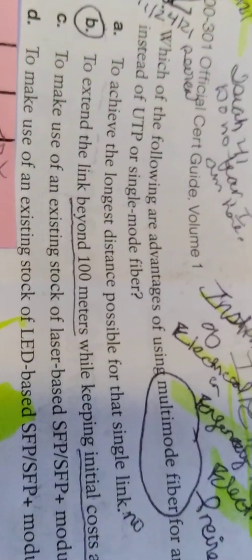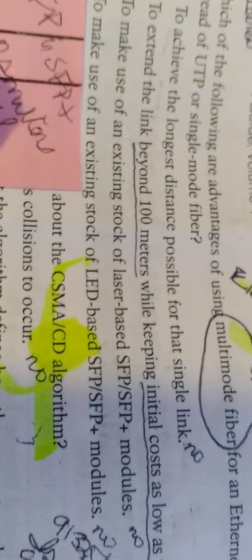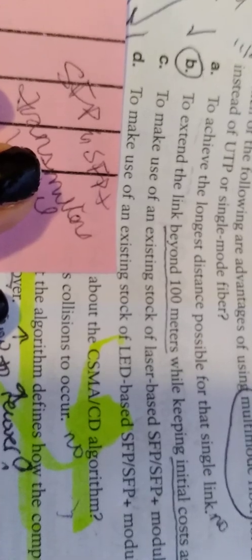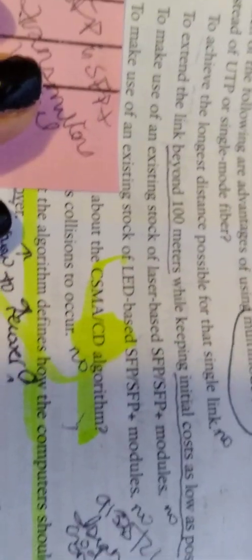All right, so now I will go to "Do I Know This Already?" and the question that we're going to discuss, that we did discuss today, is number 5. Which of the following are advantages of using multimode fiber for an Ethernet link? It's A, B, C, or D. B, to extend the link beyond 100 meters while keeping initial cost as low as possible.